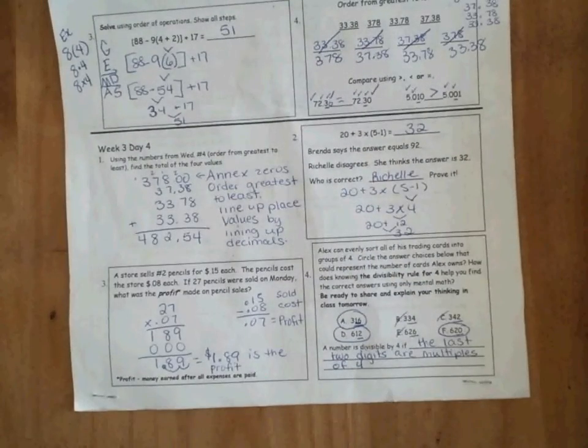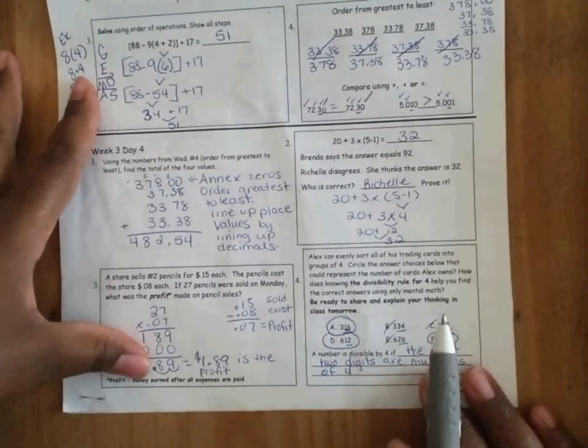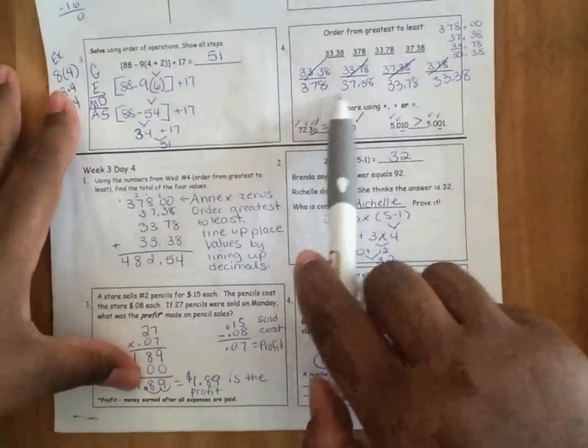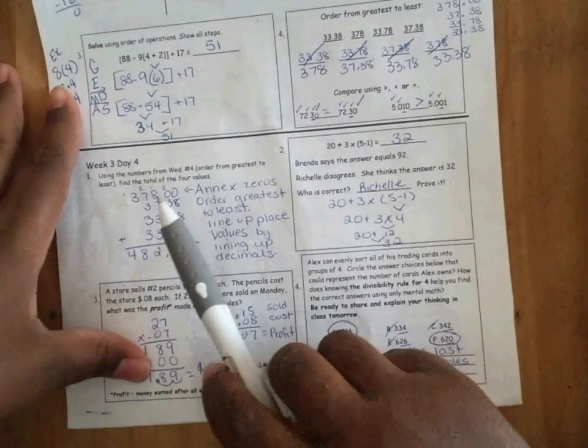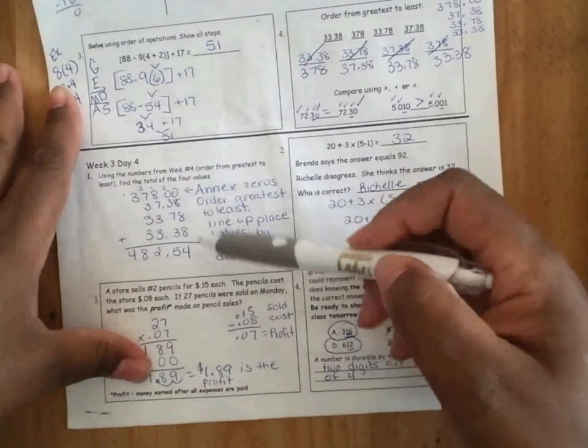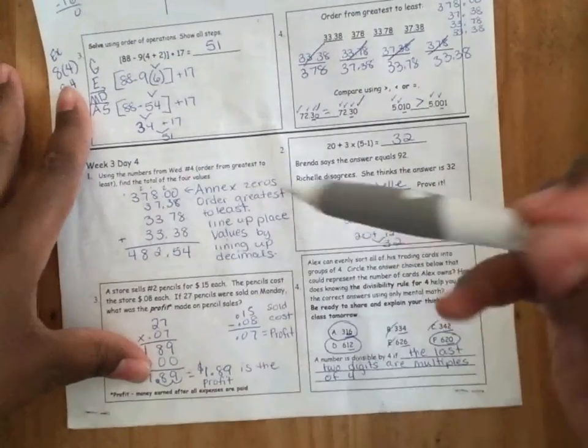Okay. Week 3, day 4. Using the numbers from Wednesday, order the numbers from greatest to least, which we did up here, and then find the total of the 4 values. So they want you to add up each one of these.